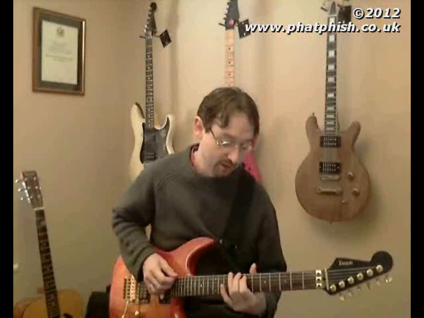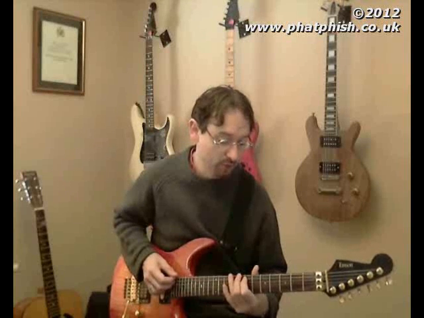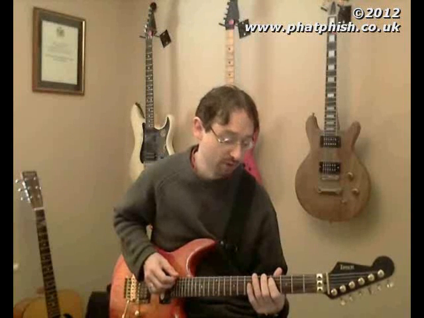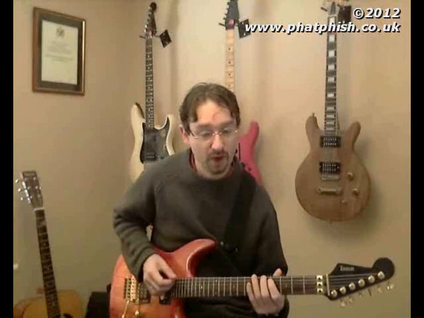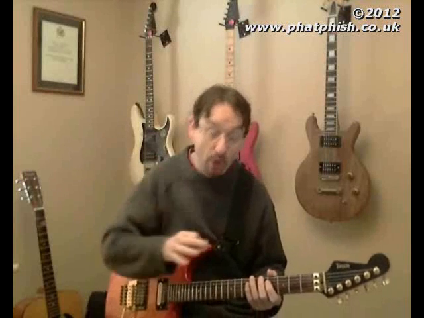We can take it, and if we wanted to transpose it down to the key of A major, all we have to do is move the shape down to the 5th fret and play it through based on an A root note, and we have the same piece in the key of A. As you can hear, it sounds lower, but it's got the same feel because the intervals between the notes are the same.